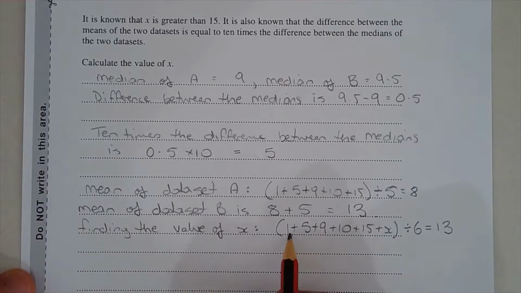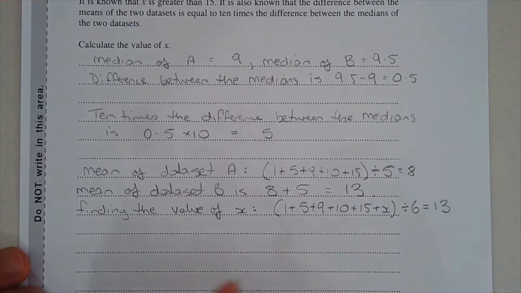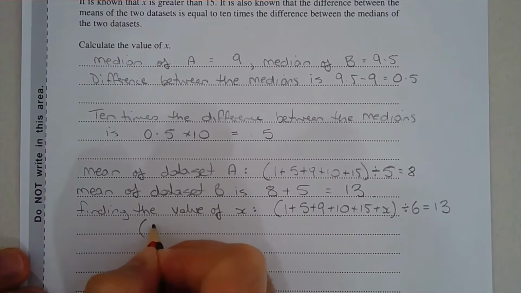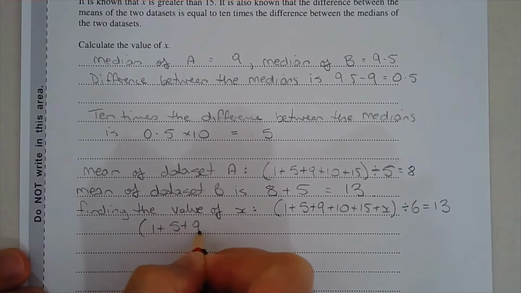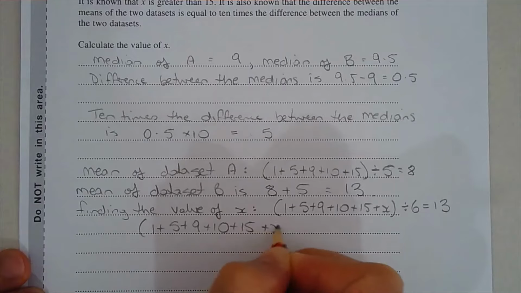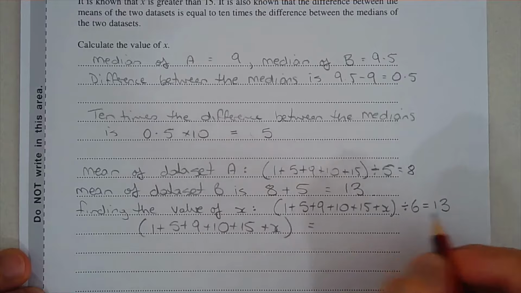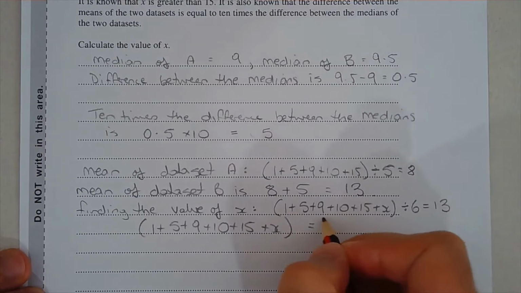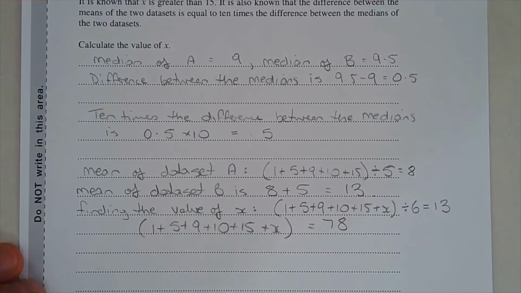We can add these 5 scores as well. I'll just do this in a few steps. So 1 plus 5 plus 9 plus 10 plus 15 plus x is equal to 13 times 6, which is 78.